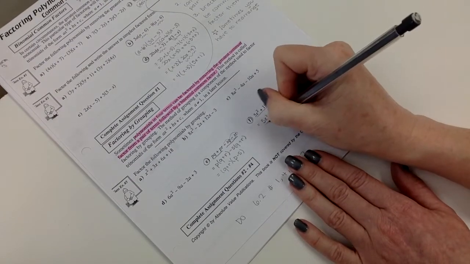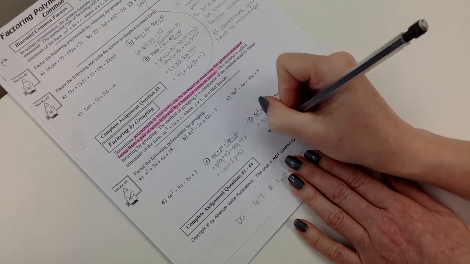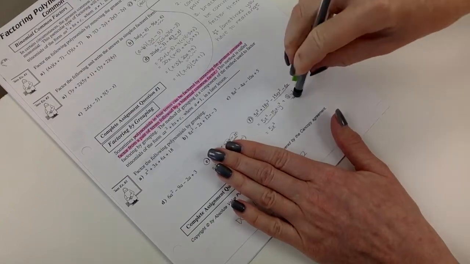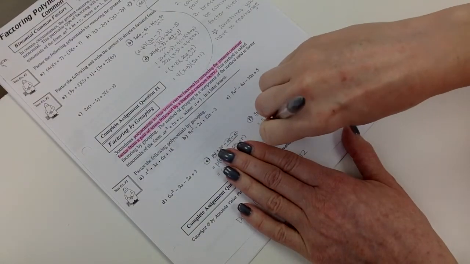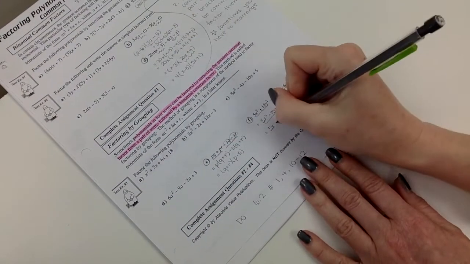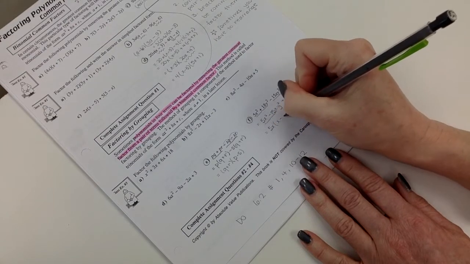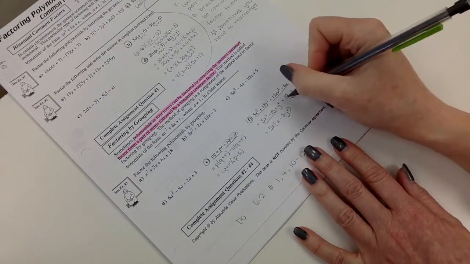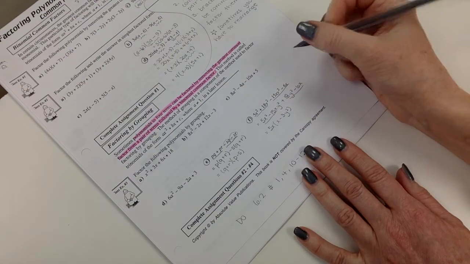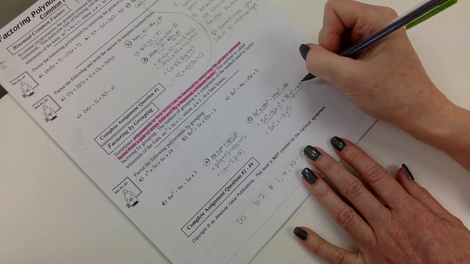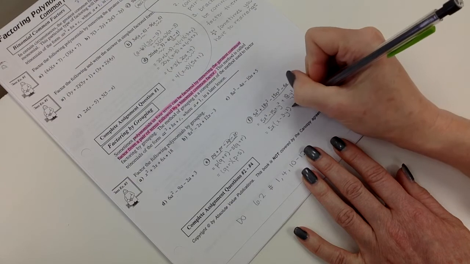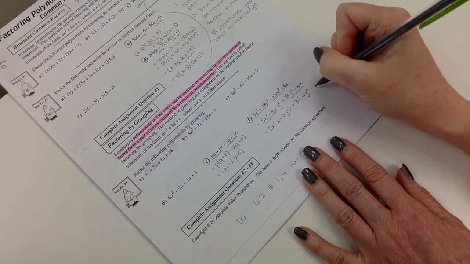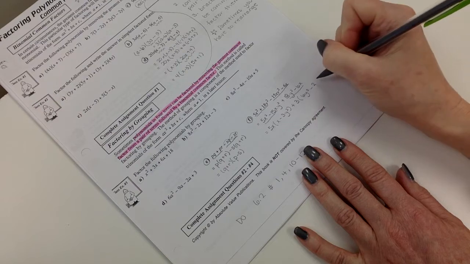Now let's try. Underline first pair, last pair. 5x squared, yep, I can take out just a 5x. 5x, and then I've got an x minus 3y squared. Here I can take out a 3, and I'm going to have 6y squared minus 2x.